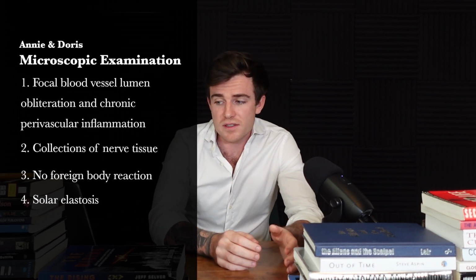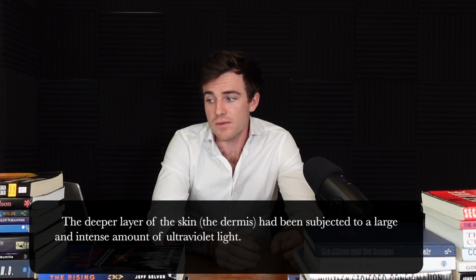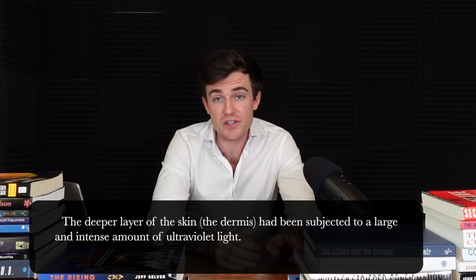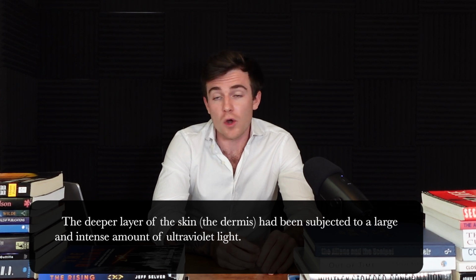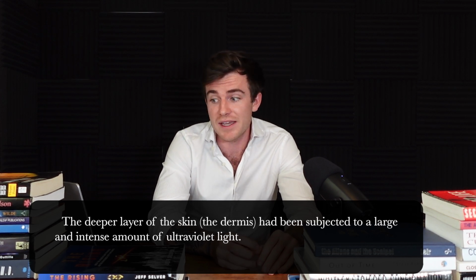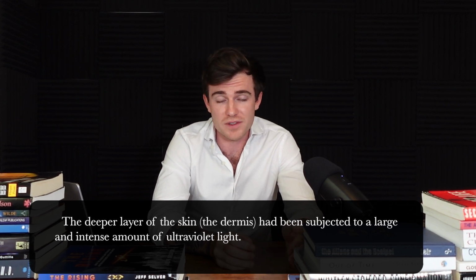Solar elastosis, as Dr. Roger Leir explains, meant that a deeper layer of the skin, the dermis, inside of both of the patients had been subjected to a large and intense amount of ultraviolet light, while there were no other marks of this type anywhere on either of the patient's legs. And this was consistent for both women, despite them having vastly different experiences. The following graphics summarize the findings of Dr. Roger Leir in The Alien in the Scalpel.